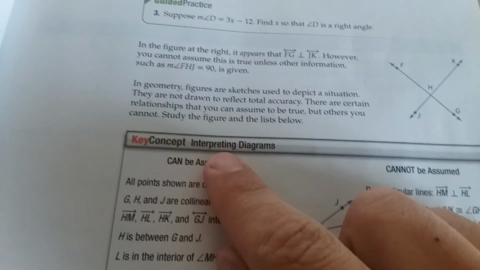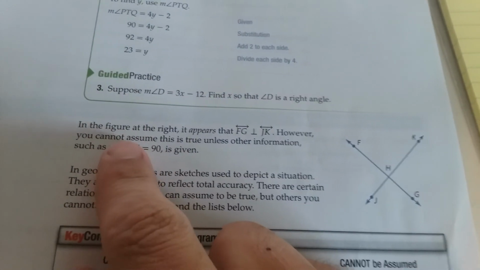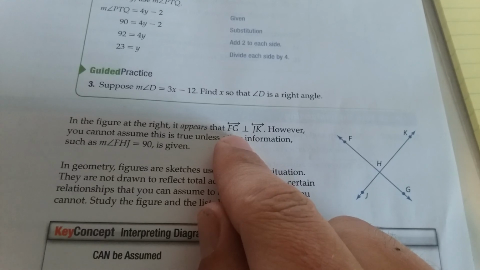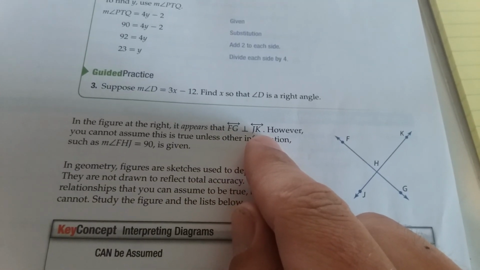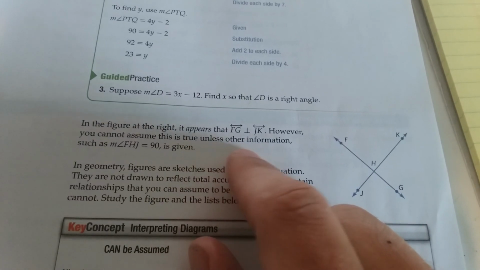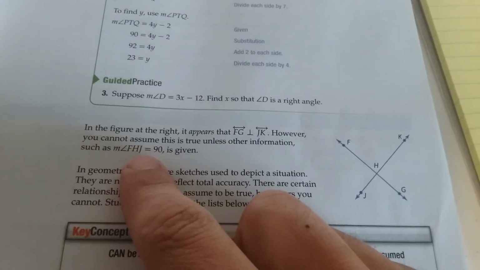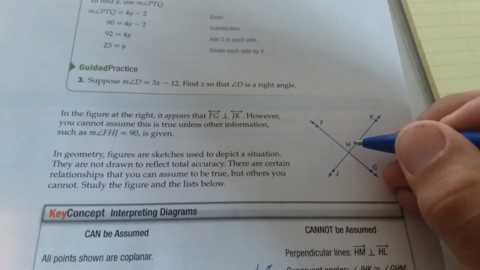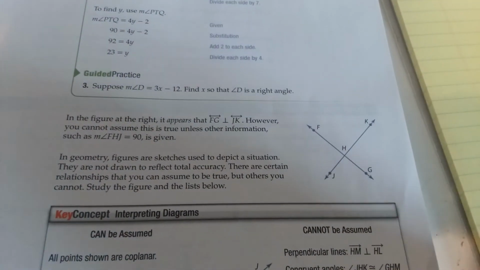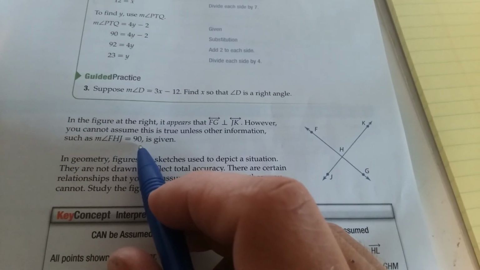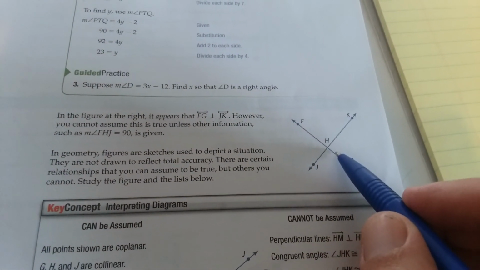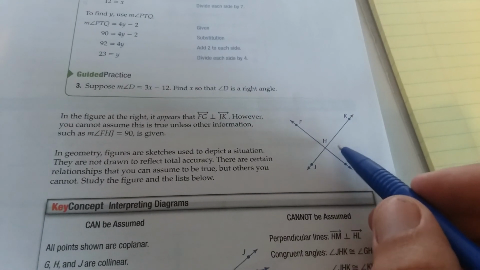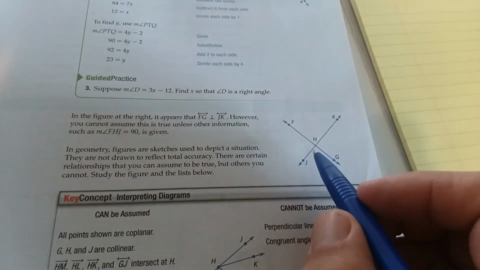We're going to be interpreting diagrams, but before we do that, let's look at this. In the figure to the right, it appears that line FG is perpendicular to line JK. However, you cannot assume this is true unless there is other information, such as the measure of angle FHJ is 90 degrees is given, or you have the little right angle symbol here. You have to have either the angle given or an angle marked at 90 degrees or 90 degrees written in the angle. Otherwise, you cannot assume they're perpendicular just because they look perpendicular.